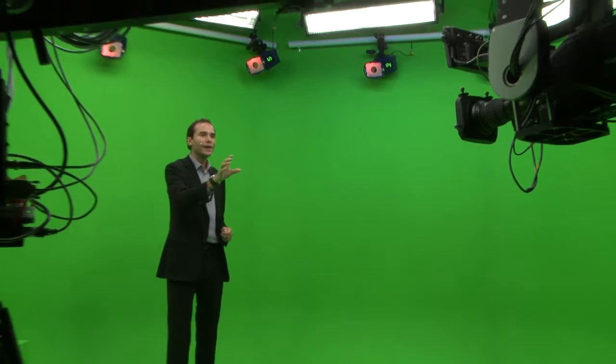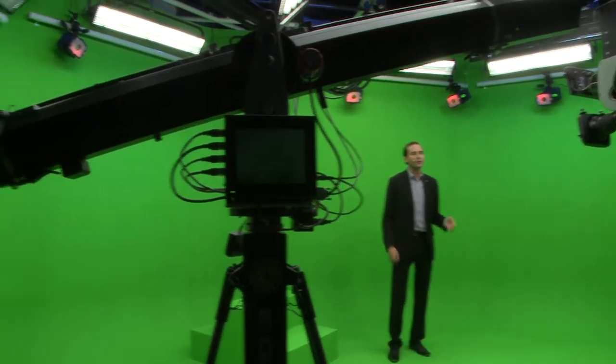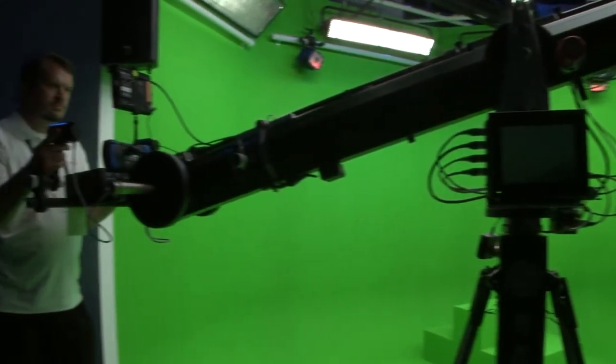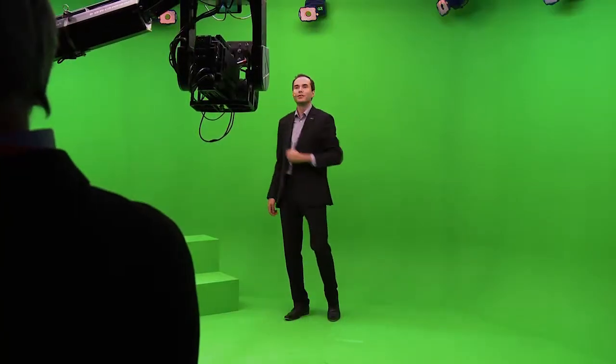Also directly in front of me, you see this camera on a crane. This is an Agritmic crane that's using a mechanical tracking system that is sending the X, Y, and Z and zoom information from the camera over to Viz Virtual Studio software so you can see the movement in the virtual set just above you in the monitors.